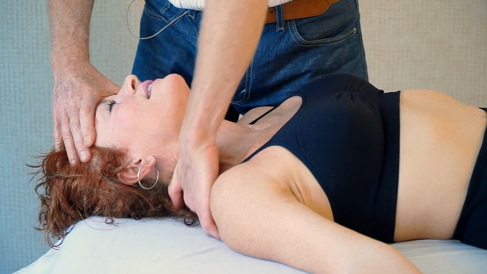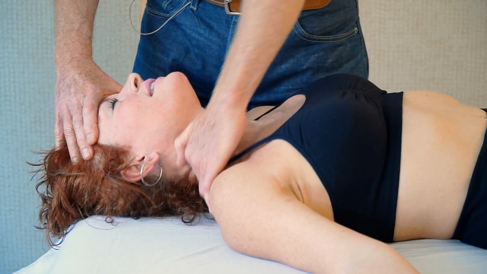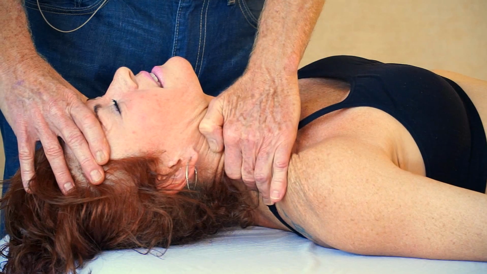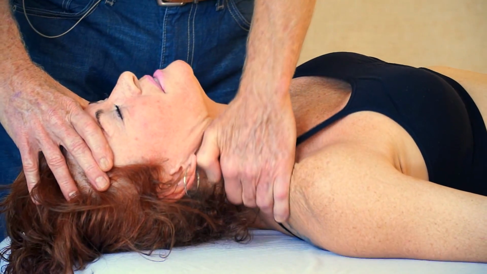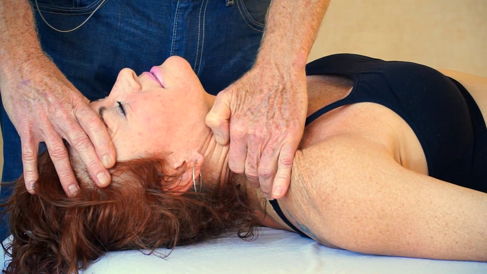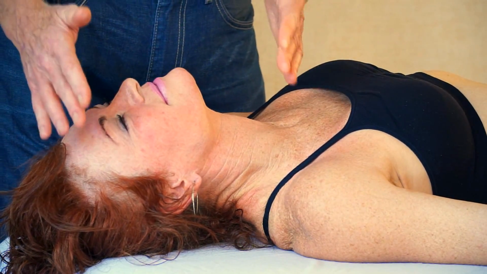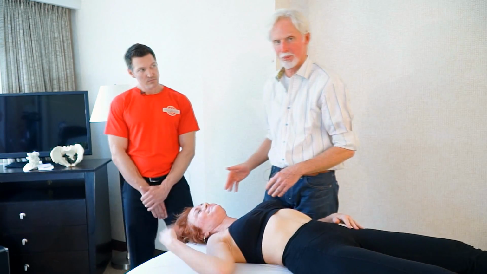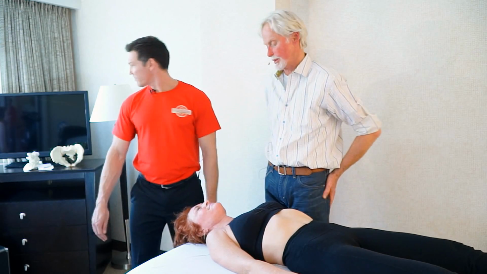And in the follow-up retraining section, we're going to have Paul show you how to do some home retraining stuff for people who have Dowager's hump who need to work on them at home. Okay, so that you would do both sides, obviously, but that helps put the curve back in the cervical spine. Now, Paul's going to show you a very important technique, the OA joint technique.